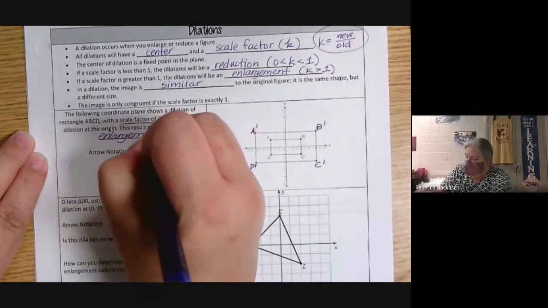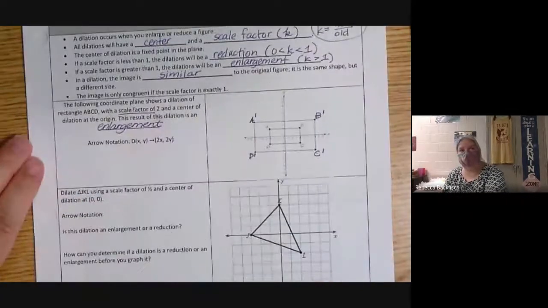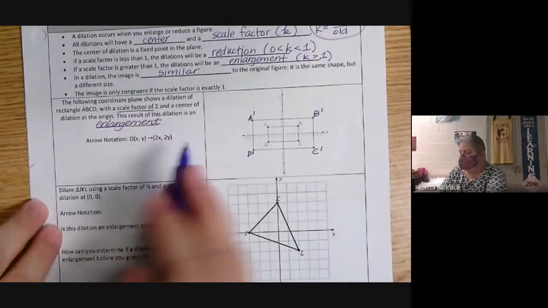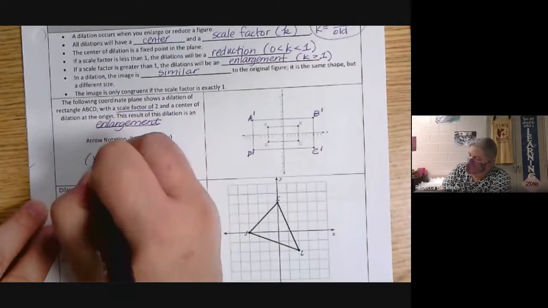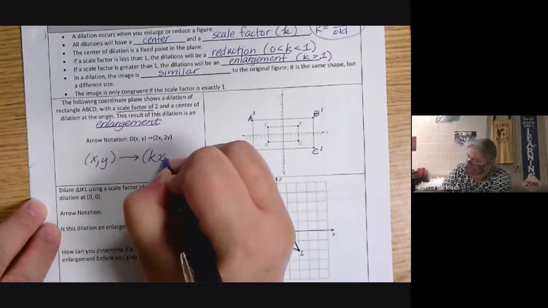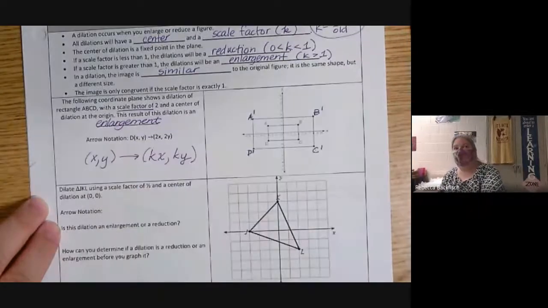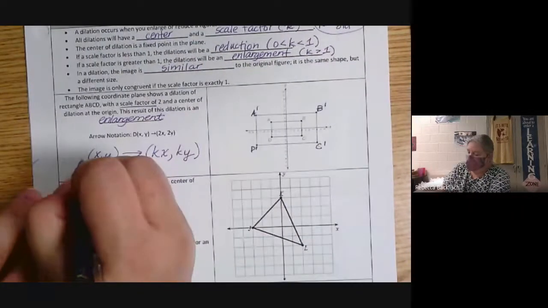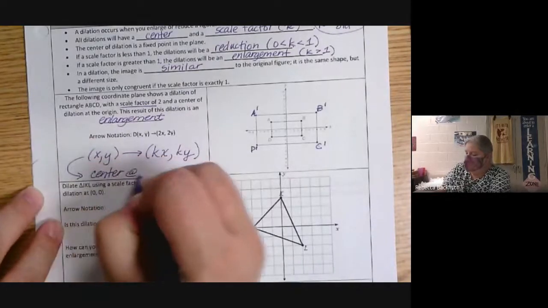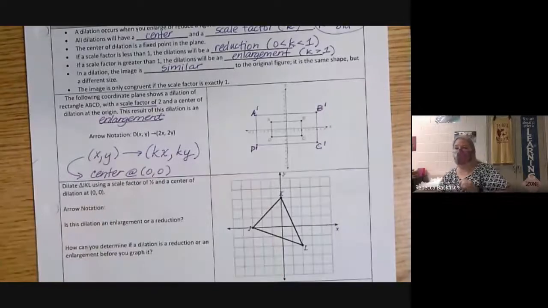Okay, and the way we write the rule, sometimes called arrow notation, is you basically have x, y becomes, and let's do it in a more generic sense. Scale factor times x, scale factor times y. Now, let me point out that this rule only applies if the center of dilation is at the origin. Just like the rotation rules, we can only use the rules if the center is at the origin. That's why if it's not, we might want to move it there.